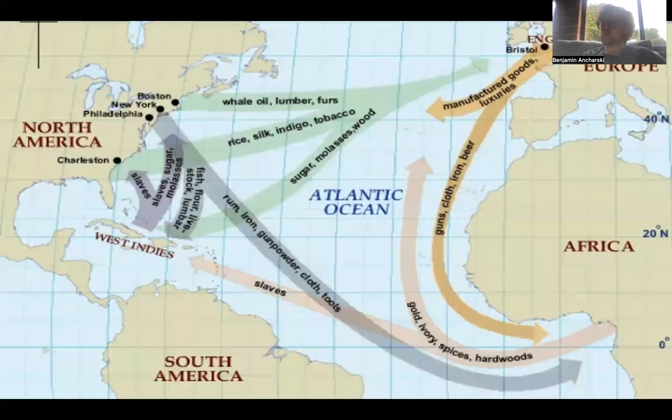And the triangle trade system is a lot more complicated than what I've described. Obviously, there are manufactured goods going to North America, to the Americas in general. We see that raw materials from Africa are also going to Europe, but generally the triangle trade is what I described earlier.